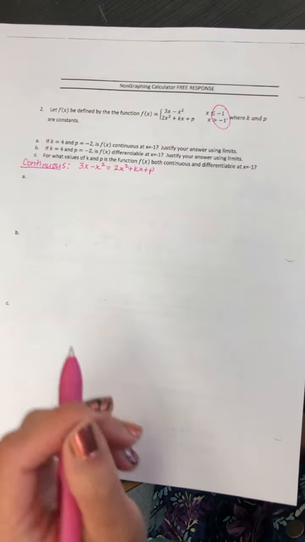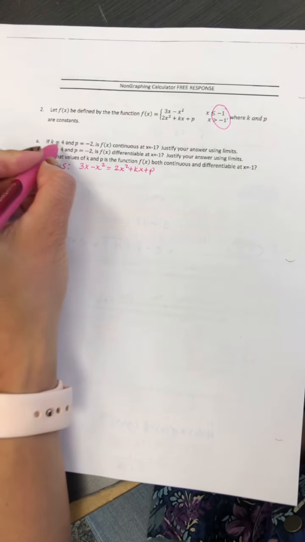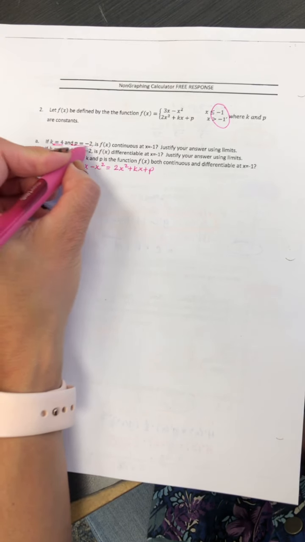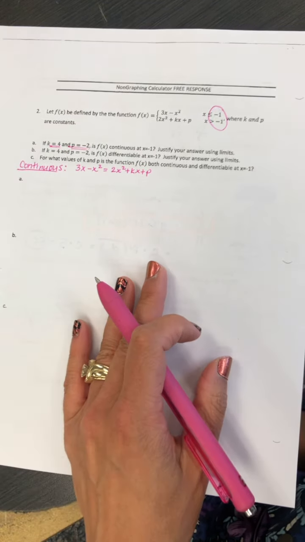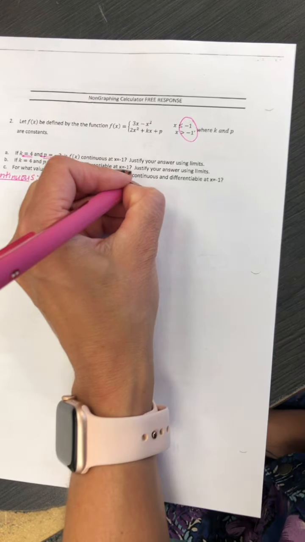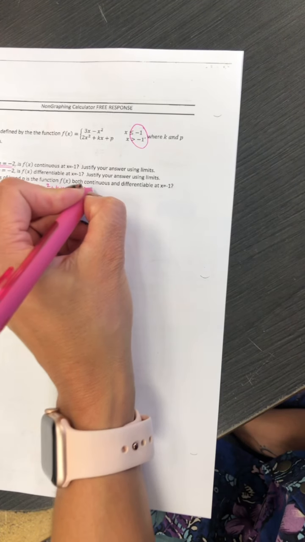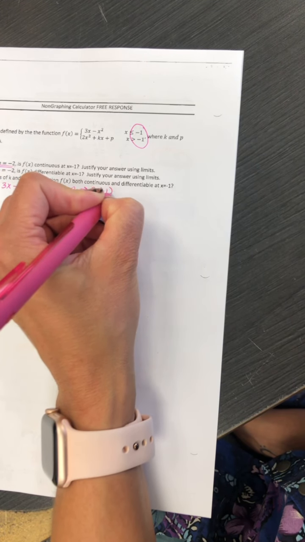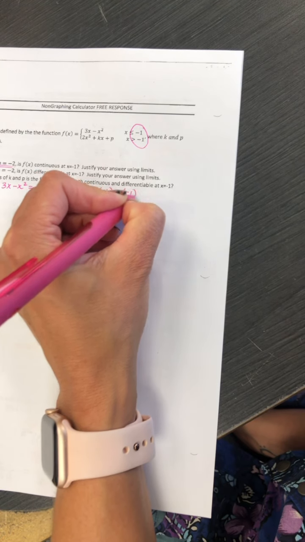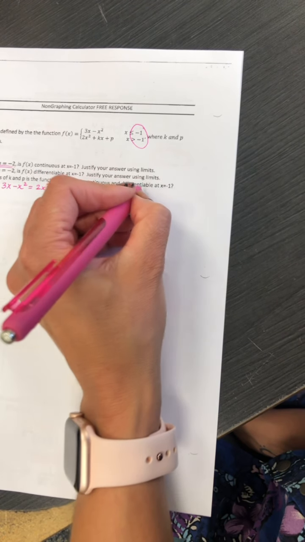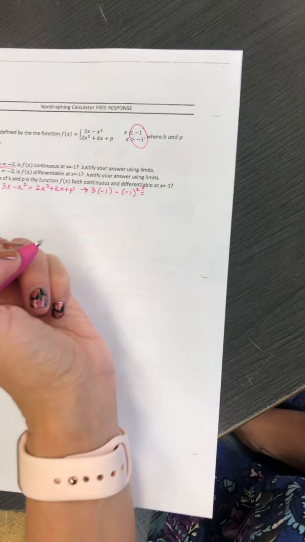The x value in common is -1, so we're going to plug that in. But they also are giving us that k is 4 and p is -2, so we're going to plug those in as well. So we'll have 3 times -1 minus -1 squared. Is that going to equal, so put a little question mark.